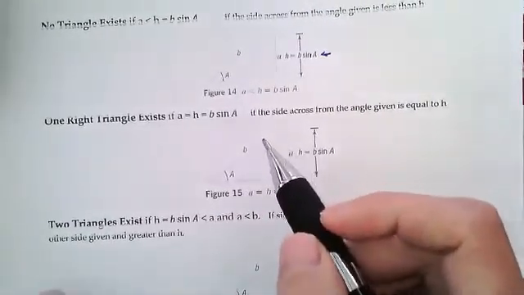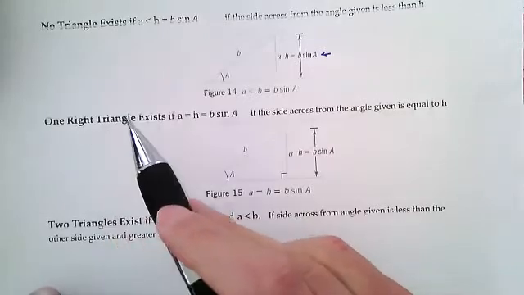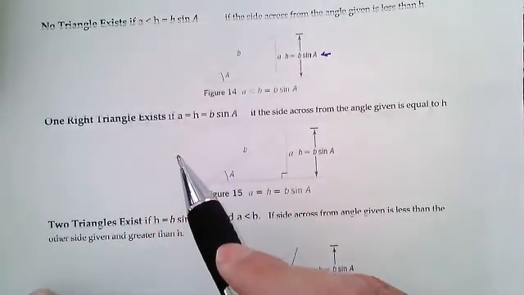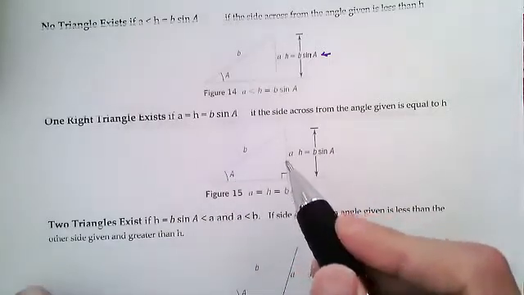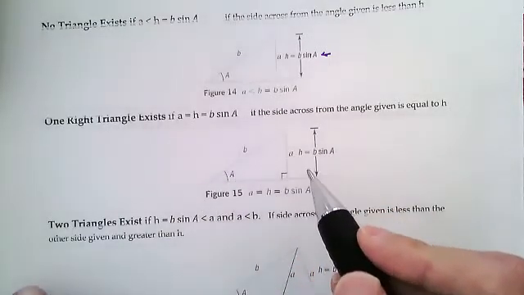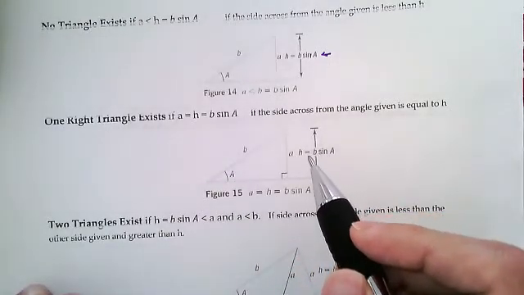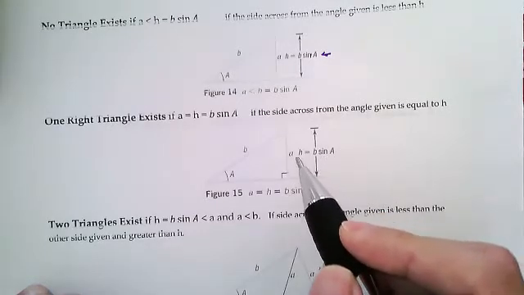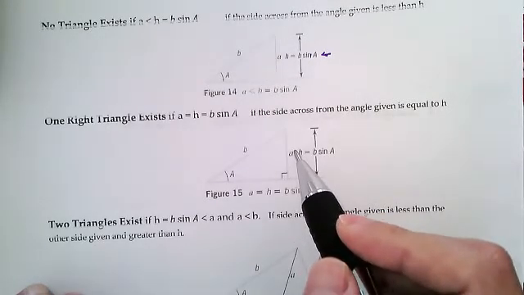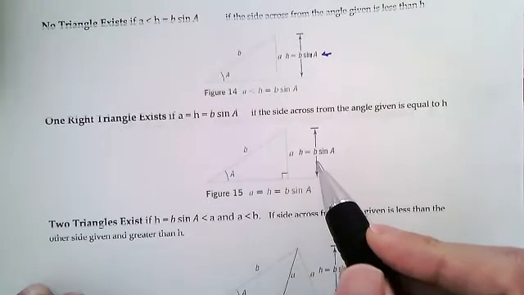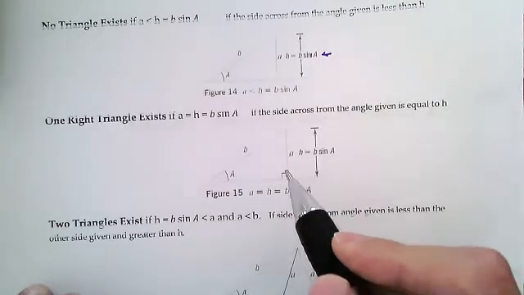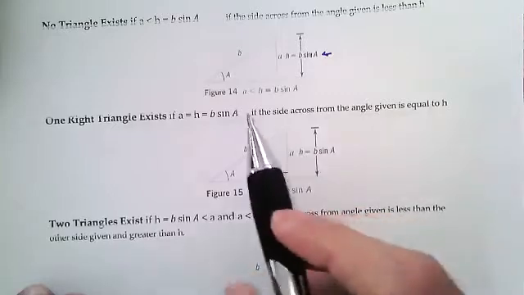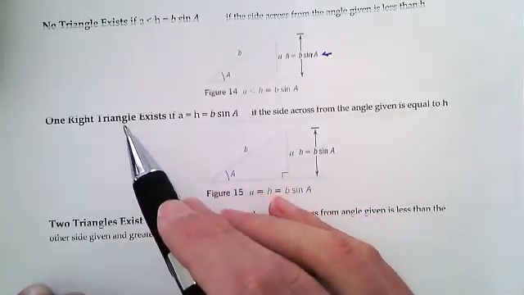Here's the thing. One right triangle exists if the height is satisfied. So look at side A and the height. She wants 6 feet, and you are exactly 6 feet tall. You satisfy her requirement. Great match. So you have one right triangle.